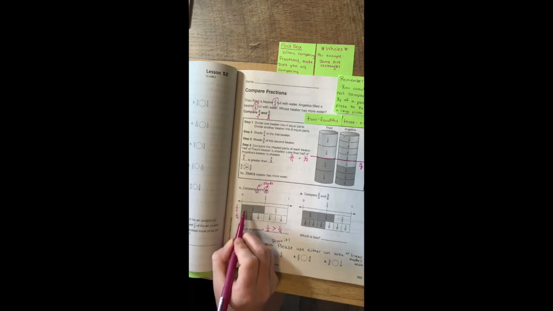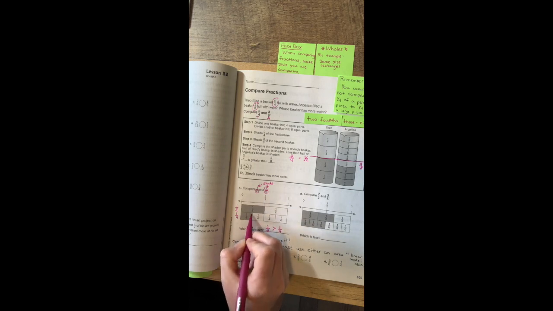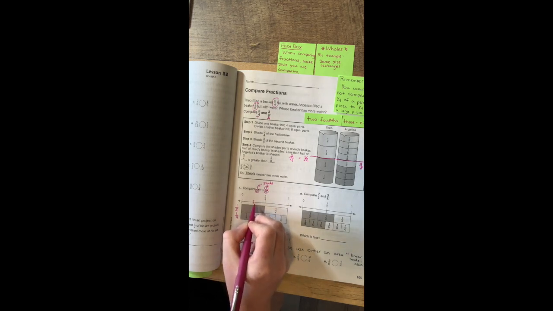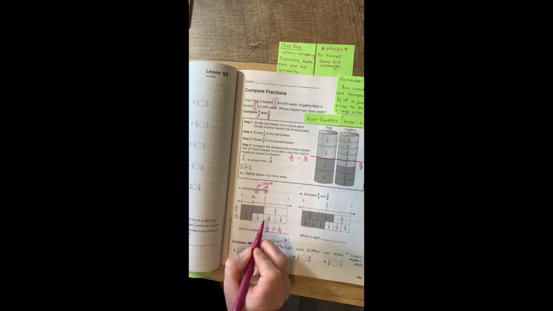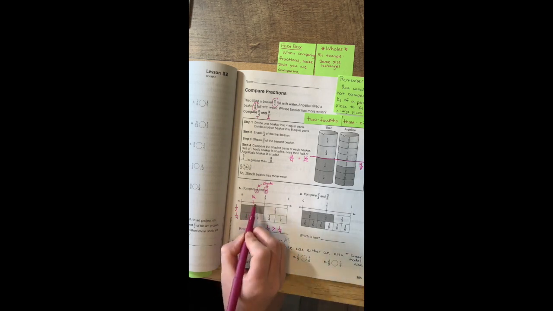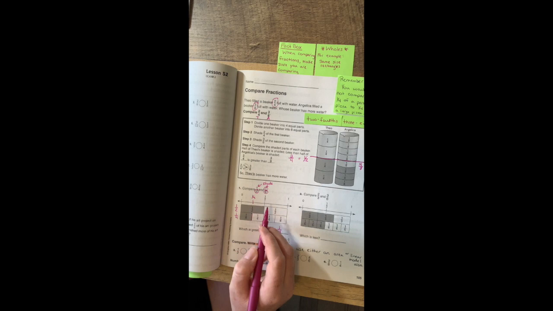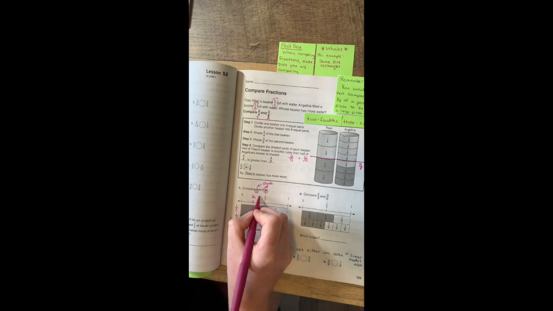I also know that if this is my linear model and this is 1/2 here, I can easily use this line to come up here and put 1/4 on the number line, and I can tell that 1/4 is closer to 0 than 1/2. So I can tell again, using a linear model, that 1/4 is less than 1/2.